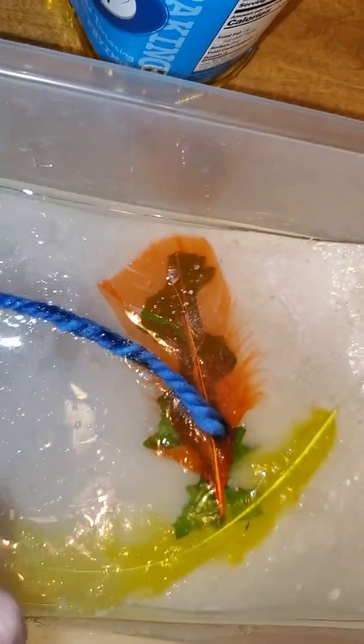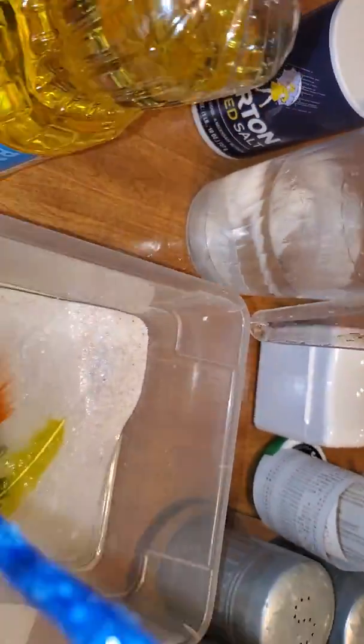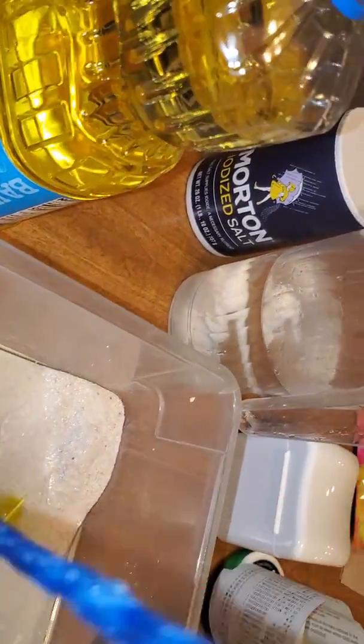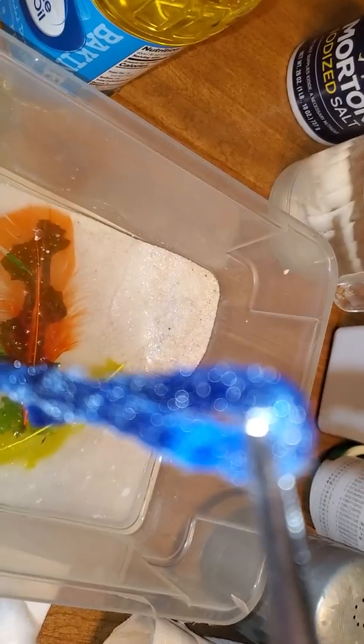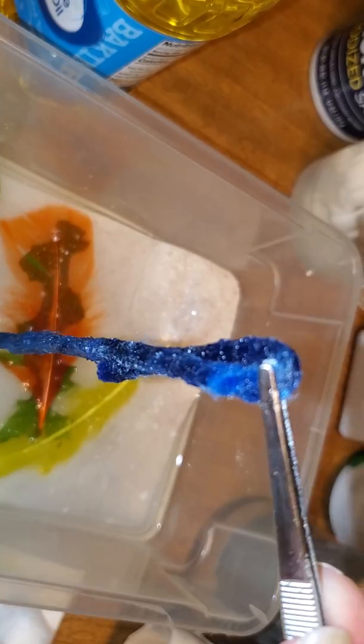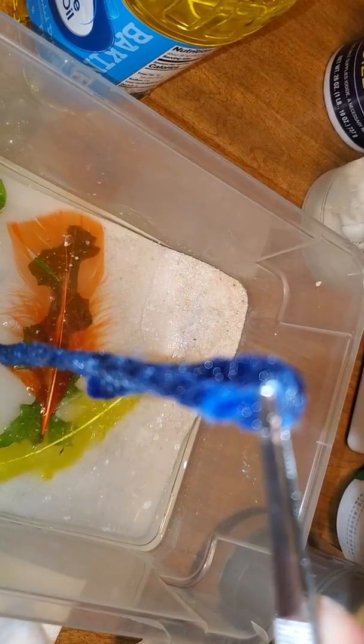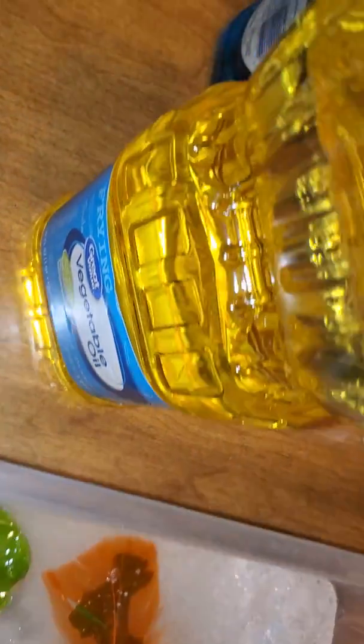Sorry, it's really hard to do this and see what's going on. If you look, you can see it did soak up some of the oil. So that one's actually pretty good.